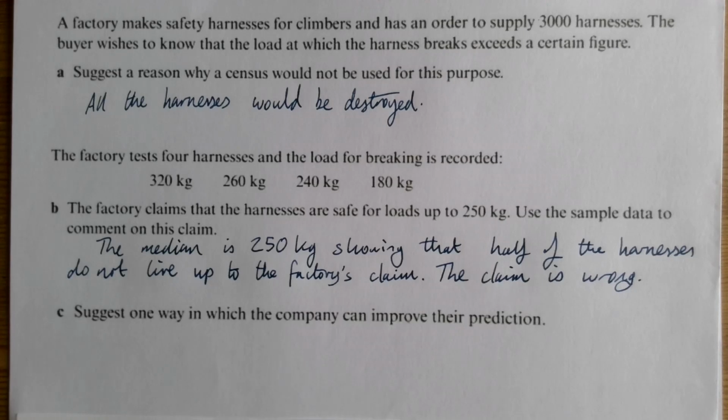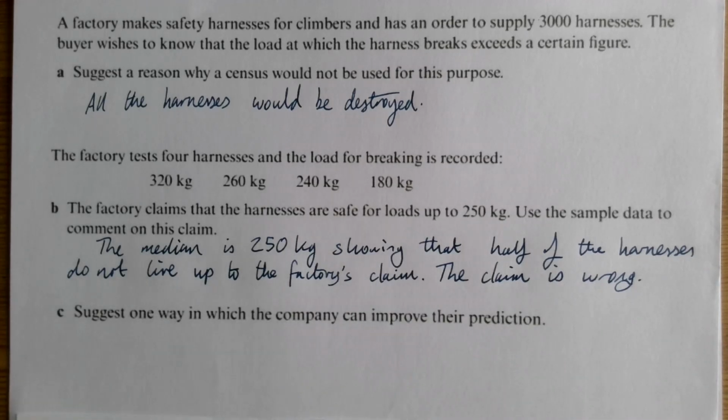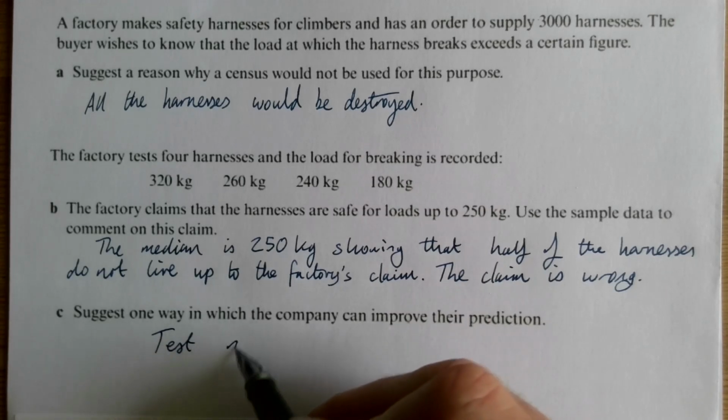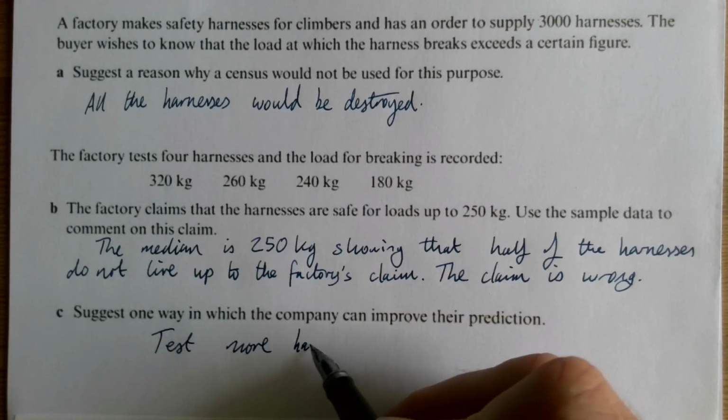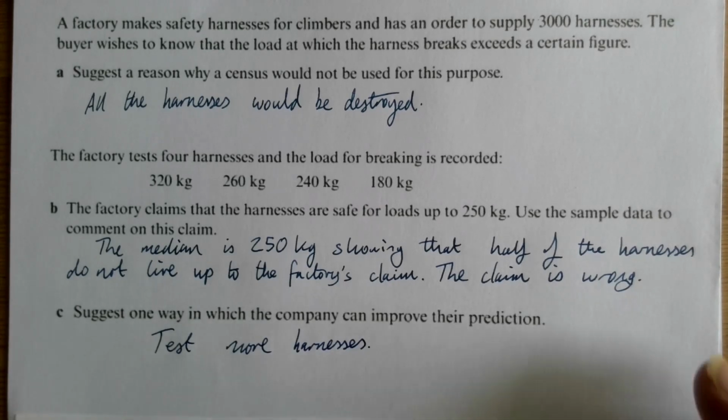They could say that instead of being safe for loads up to 250 kilograms, it's safe for loads up to 175 kilograms. But the best thing to do always is to test more harnesses, and then they've got more data that they can use to make a more justifiable claim.